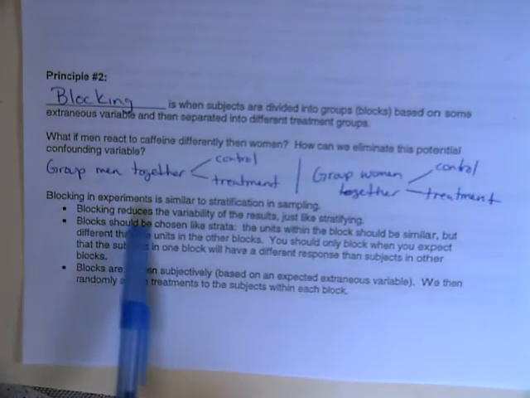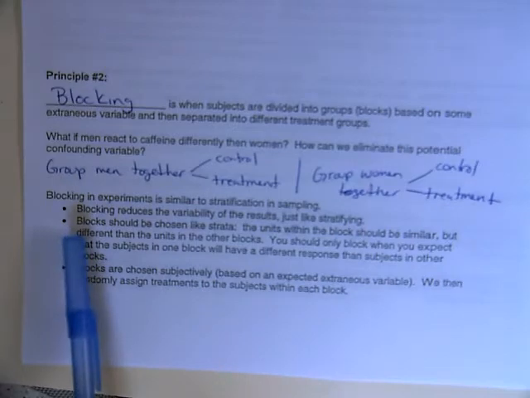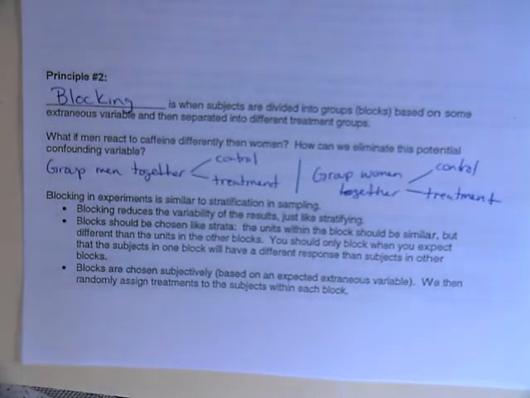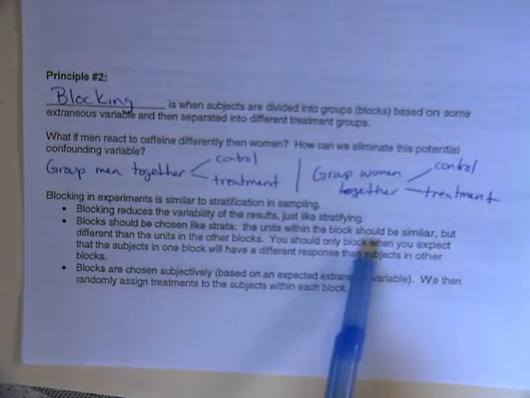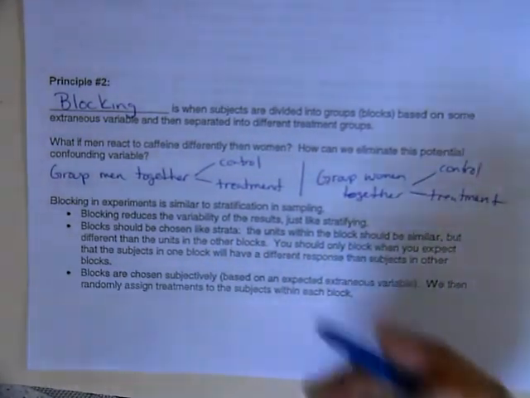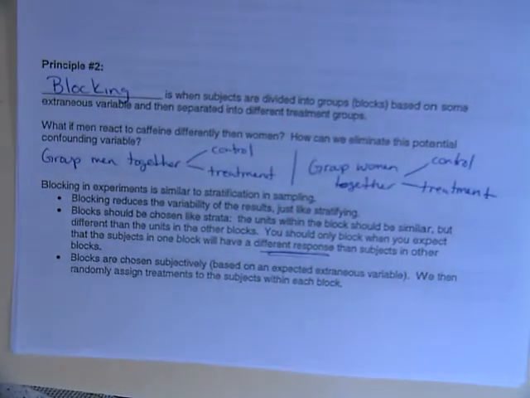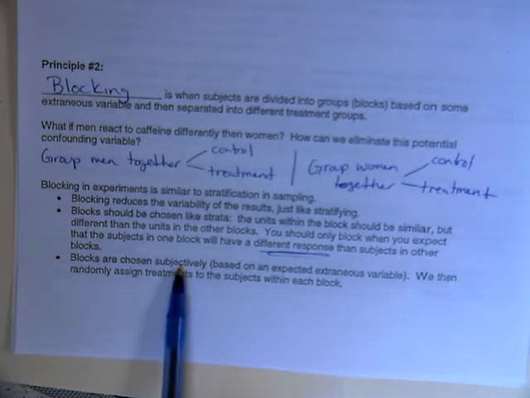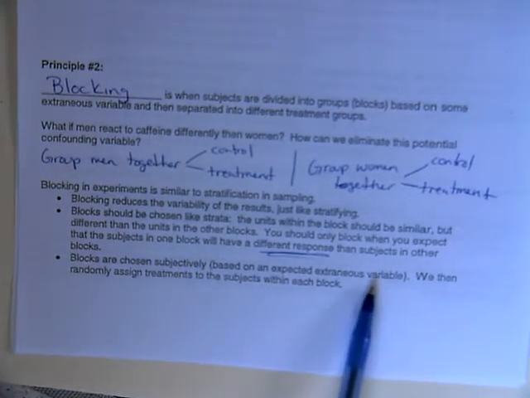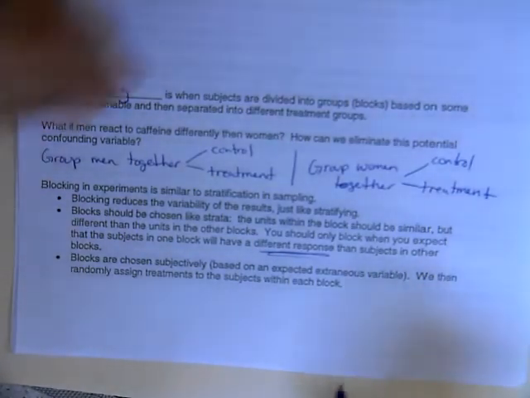What blocking does is it reduces the variability of the results, just like stratifying. Blocks should be chosen like strata. The units of the block should be as similar as possible. You should only block, though, when you expect that subjects in one block will have a different response than subjects in the other block. If you think that it doesn't matter, don't block. Blocks are obviously chosen subjectively, based on the extraneous variable. Then we can randomly assign treatments to the subjects within each block.